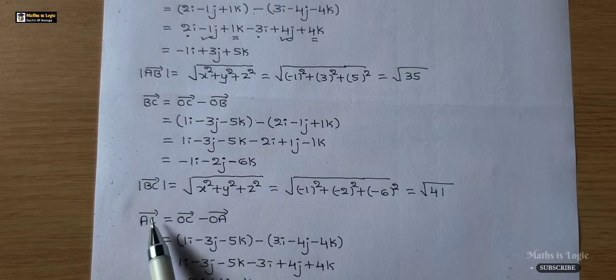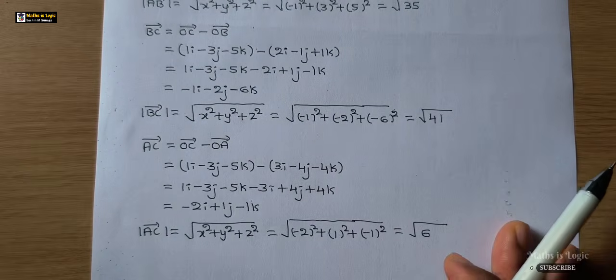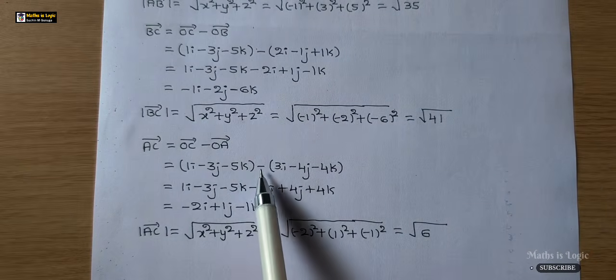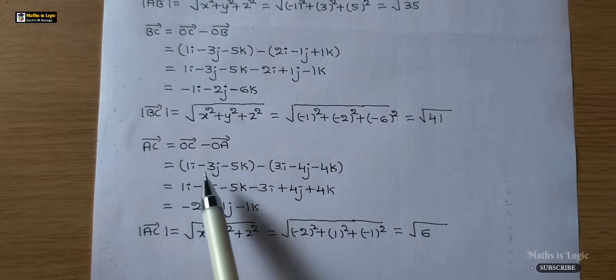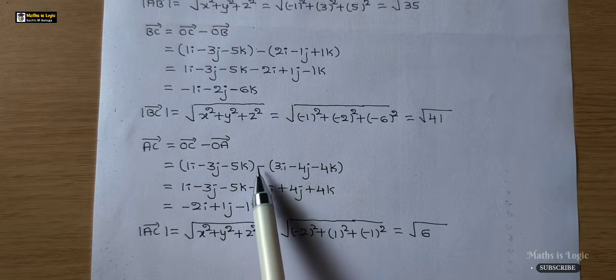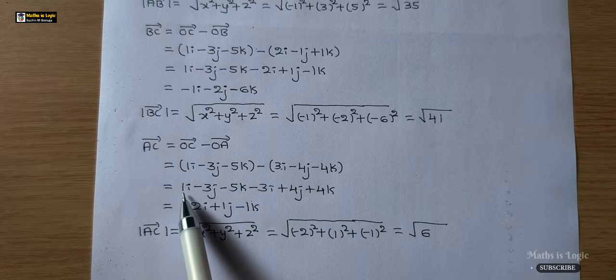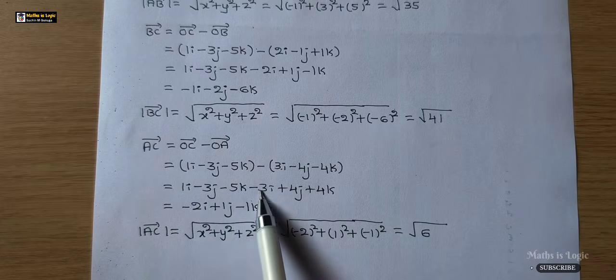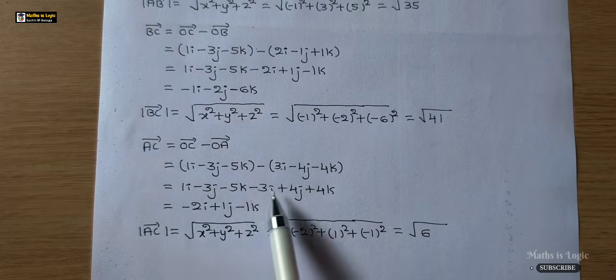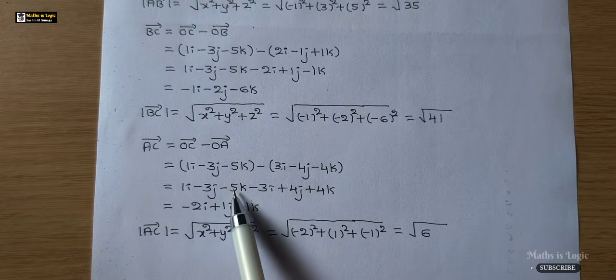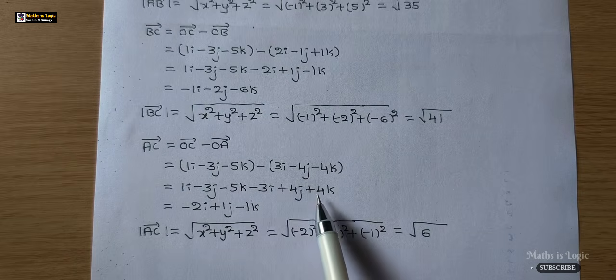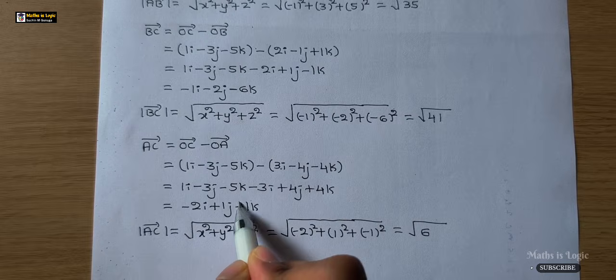Next, find out the AC vector. Formula: OC minus OA vector. Substitute the OC vector value minus the OA vector value. Open the bracket: minus into plus is minus, minus into minus is plus, minus into minus is plus. So i with i term, 1 minus 3 is minus 2i, j with j term, minus 3 plus 4 is plus 1j, k with k term, minus 5 plus 4 is minus 1k.